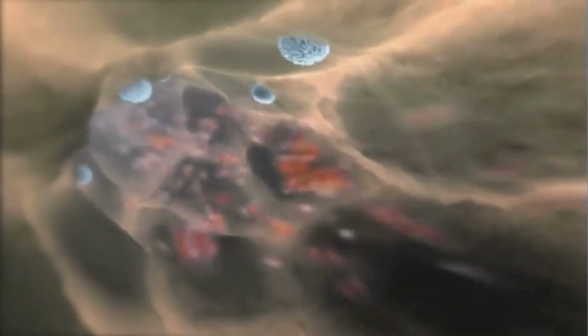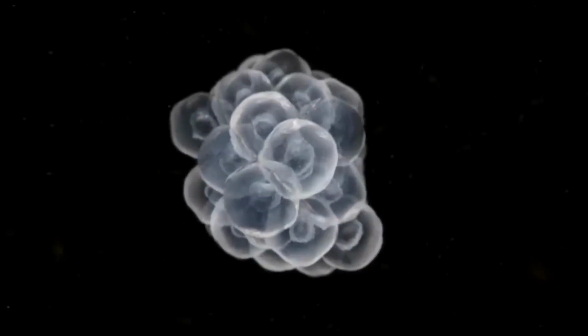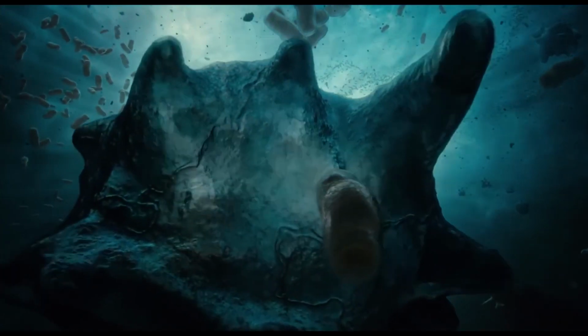After the Great Oxygenation event around 1.8 billion years ago, the first eukaryotic cells appeared. These were more complex than the earlier prokaryotic bacteria and had a defined nucleus and internal structures like mitochondria. Some scientists believe that eukaryotes emerged through a process called endosymbiosis, where one prokaryotic cell engulfed another, leading to a symbiotic relationship that eventually evolved into more complex, multicellular organisms.